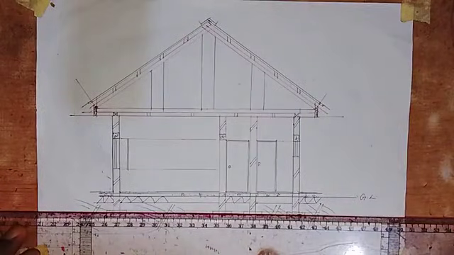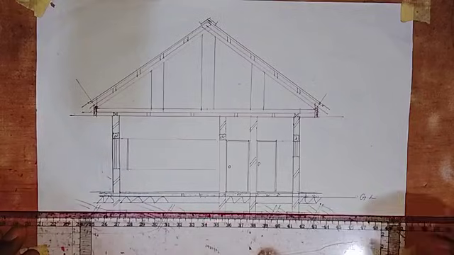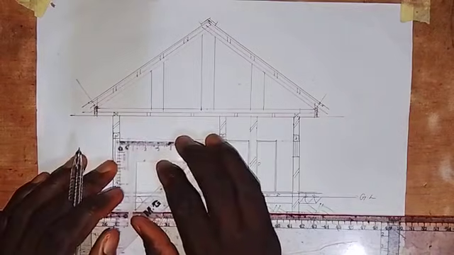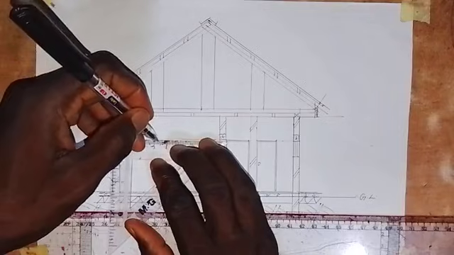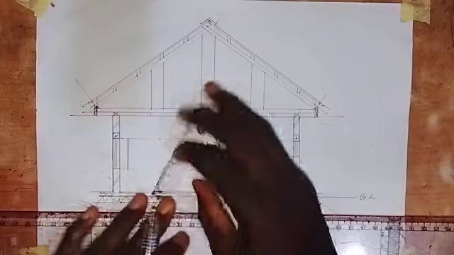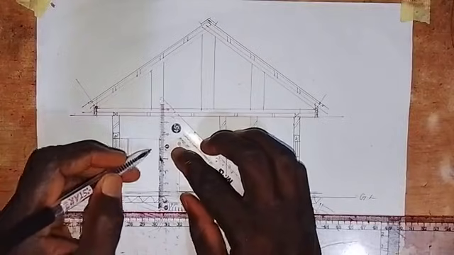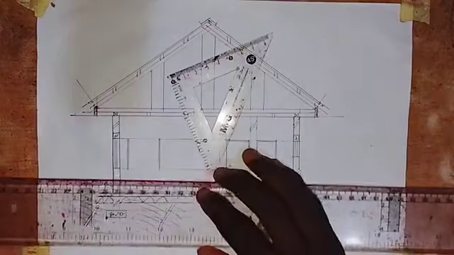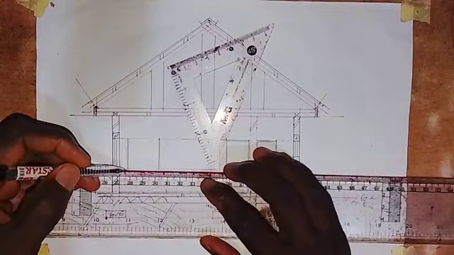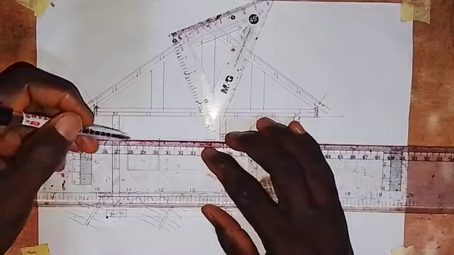The width of that window is 1200. So 1200 by 50 is going to give us 24. So we take a measurement of 24 millimeters from here. Then we draw a vertical line here. Then we need to draw a vertical line for the frame, and here also, and down here also.